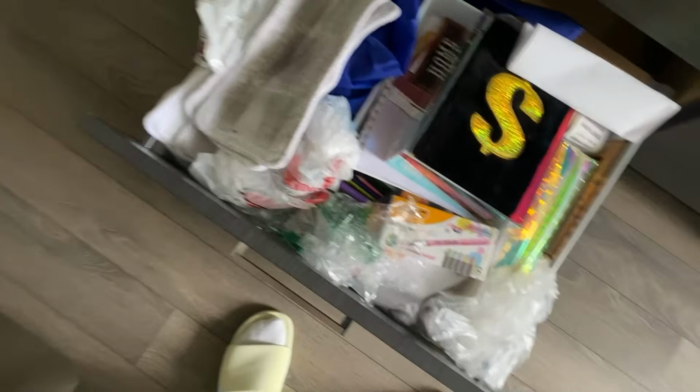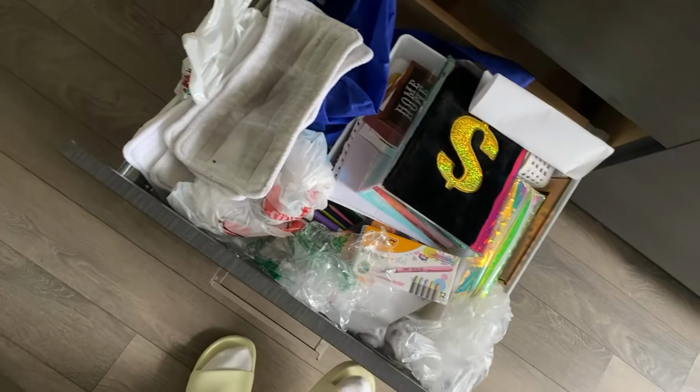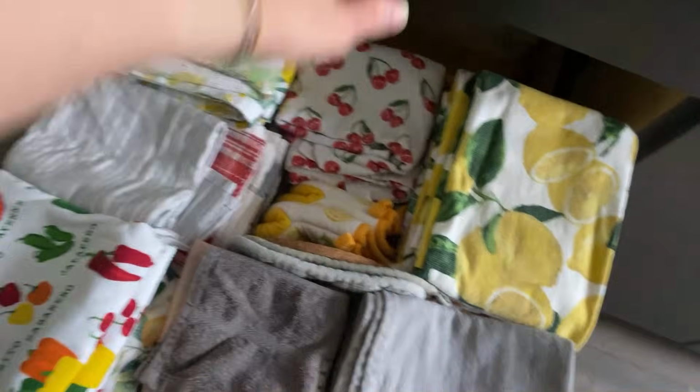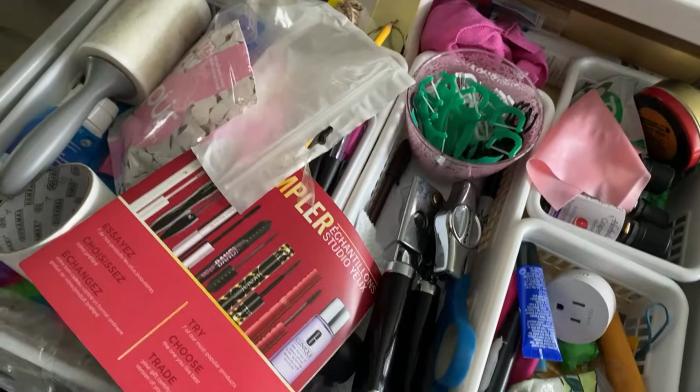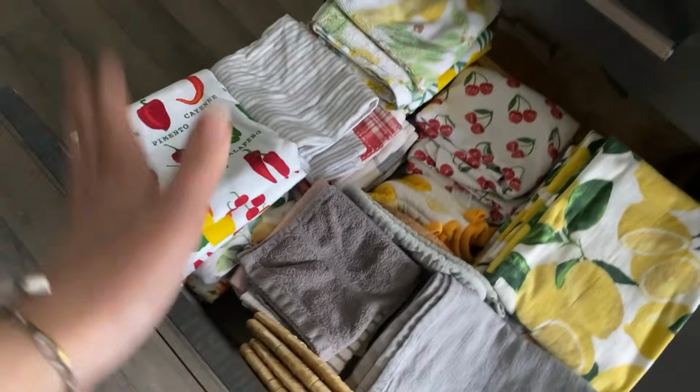Then there's this trash can drawer. So it's a mix. I got clean. I got chaos. Clean. Chaos. Oops. So it's all over the place. But everything has a home. They still all have homes.